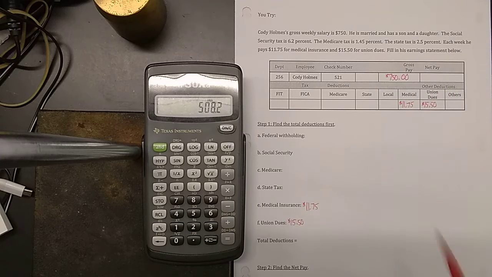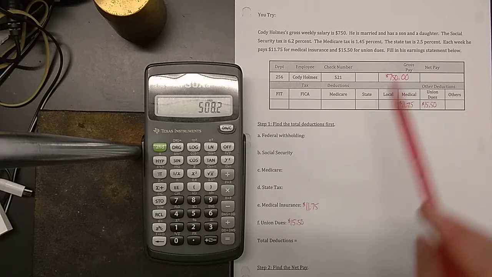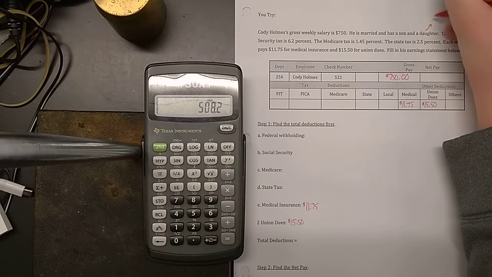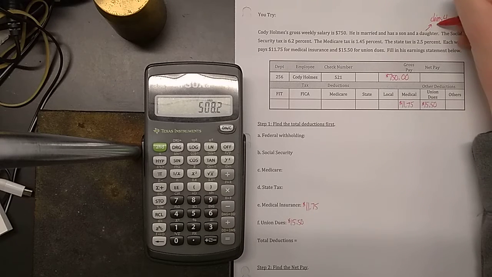Again, we've already got 3 numbers filled in here. Let's start with federal withholding, federal income tax. It says he's married and has a son and a daughter. So I'm going to say he claims 2 allowances, because he's got 2 dependents. Or you could make the assumption that since it's him, his wife, and the son and daughter, that he claims 4. Depending on the situation, maybe this question isn't quite clear. Let's go with 4 allowances.